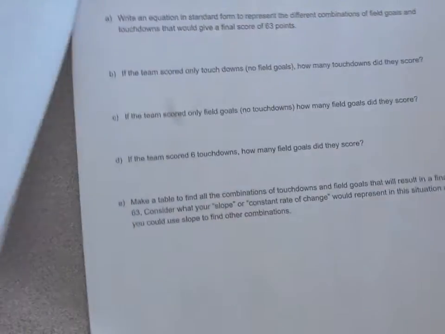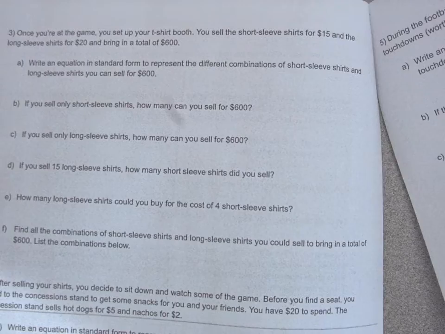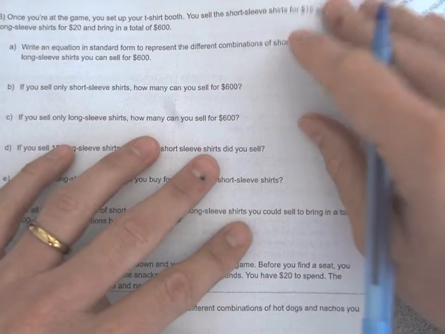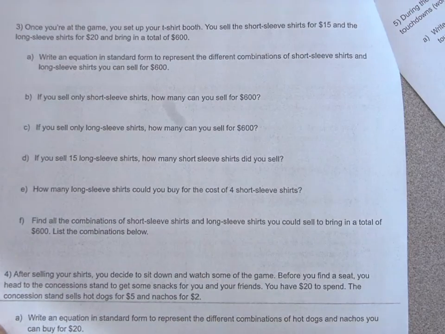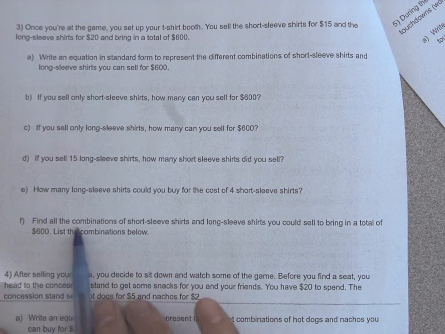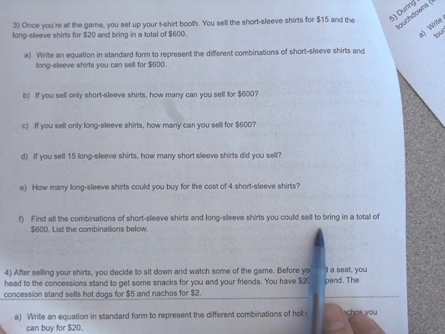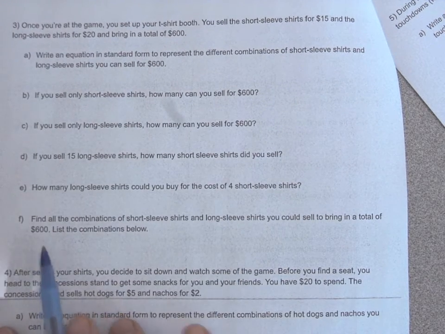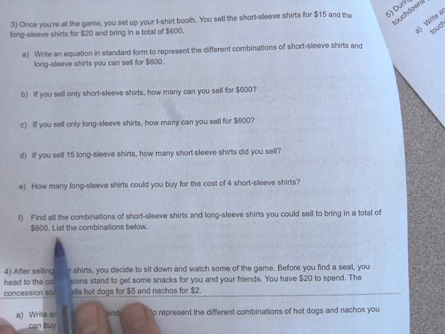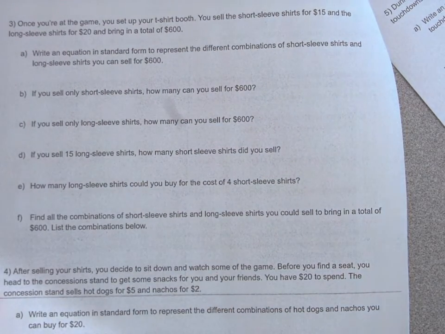All right, now for the rest of this, you're just going to do some similar stuff. So you get to keep going through the scenario. Once you buy all the shirts, you're going to turn around and sell those shirts for a profit. So number 3 is similar to number 2. You're going to find all the combinations of short sleeve shirts and long sleeve shirts that you need as well. This time you're selling them though. And you can either use a graph or a table on here. I didn't tell you what to do, but we've done both now.